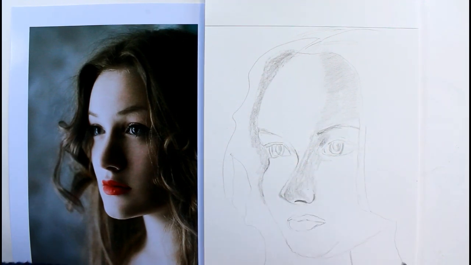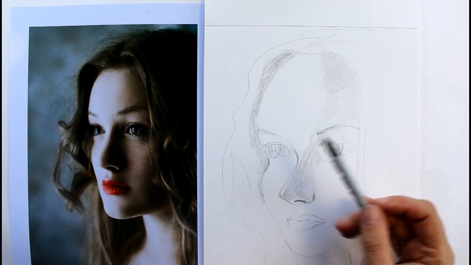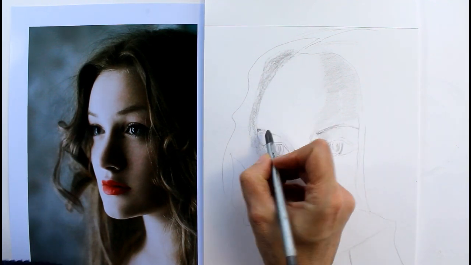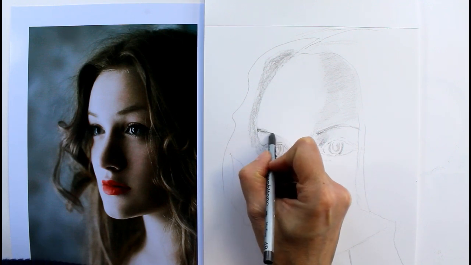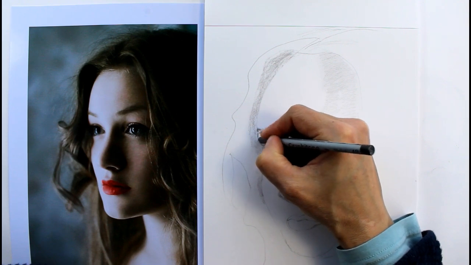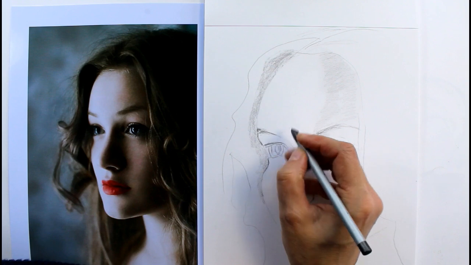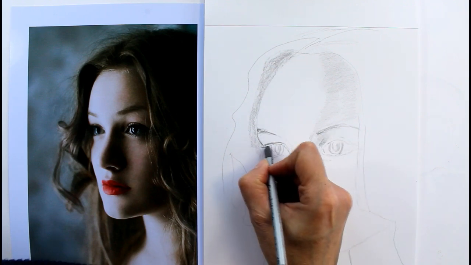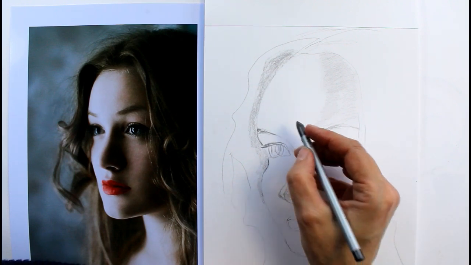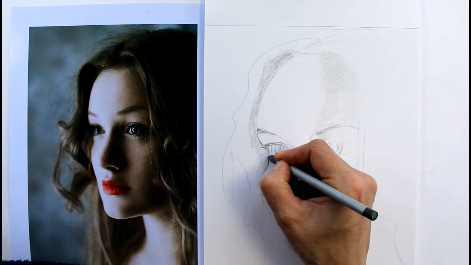So even though this is quite a blunt pencil, it's not got much of a point on it, you can still use it both on its side to get the shadows and on its end to get a little bit more detail. And this is where you can start and build things up. So look at those eyelashes going out. Obviously they're quite a bit darker. It's dark behind here.